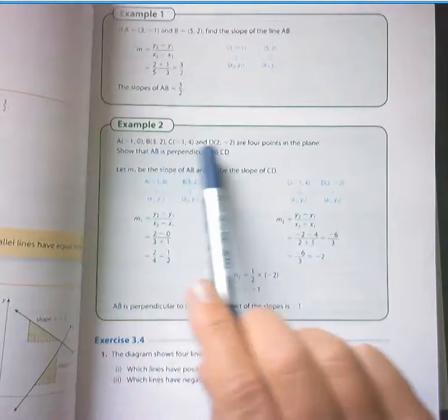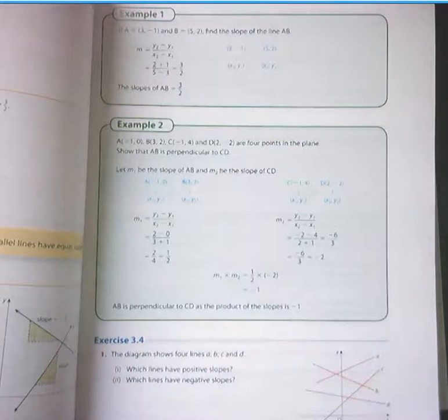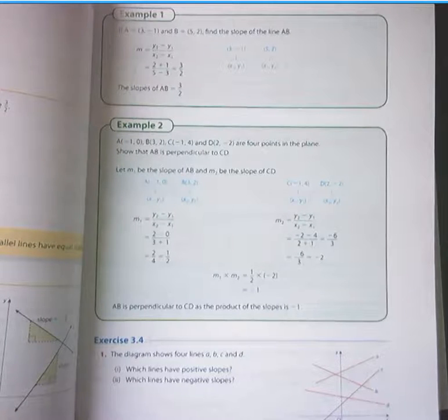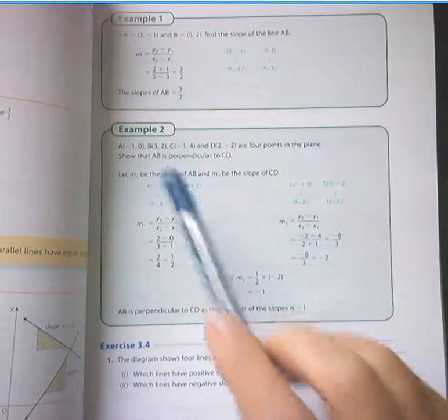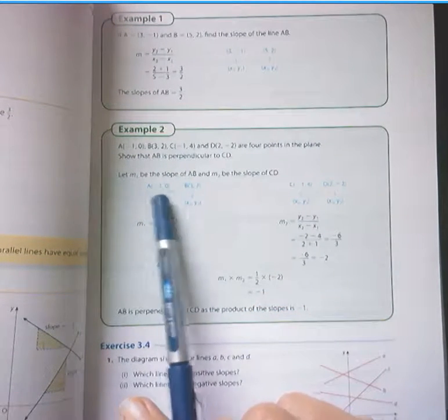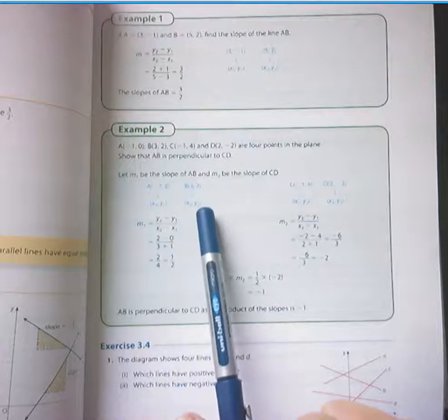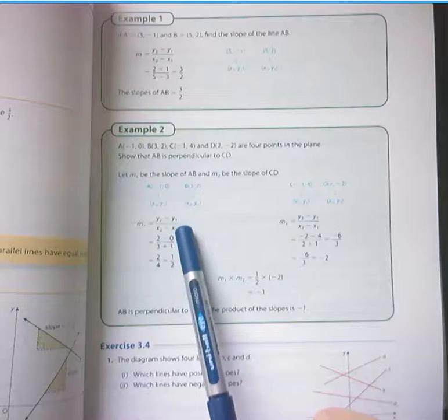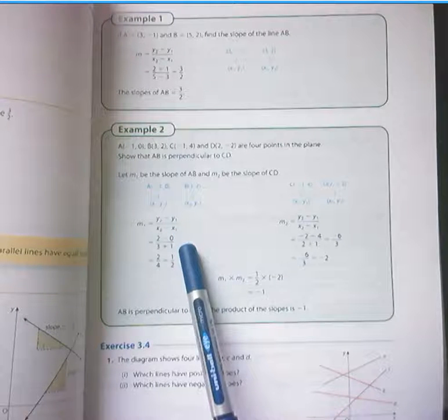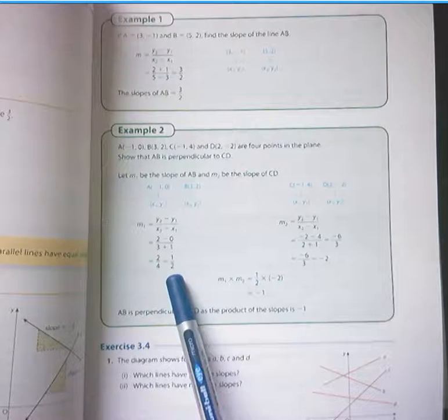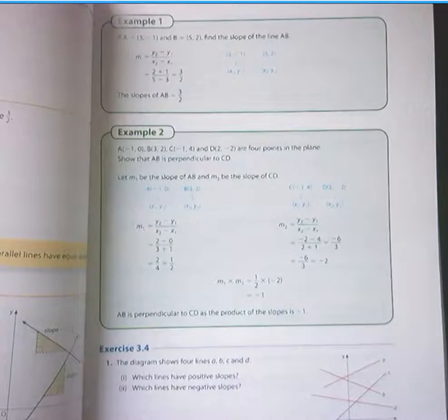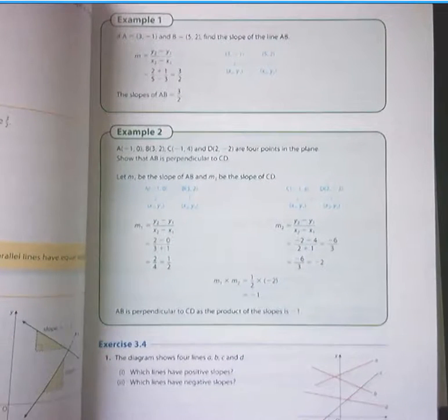Example 2. It has the points A, B, C, and D. It says there are 4 points, and it wants to show that AB is perpendicular to CD. So showing something is perpendicular to another line means find the slopes. So you get the slope from A to B, so you'd write down your points A and B. You'd label them x1, y1, x2, y2. You'd write the formula for slope down, and then you plug them into the formula. So you get 2 minus 0 over 3 plus 1. Work out the top, so you get 2. Work out the bottom, you get 4. So that slope is equal to 1/2.